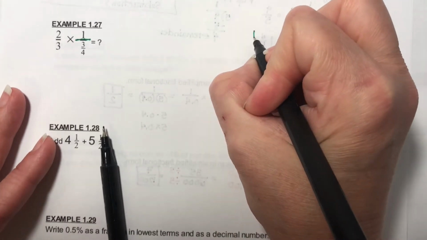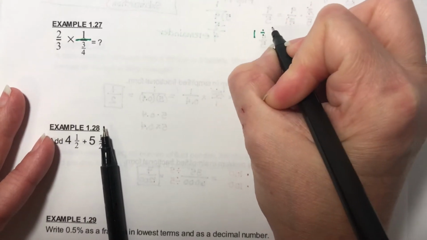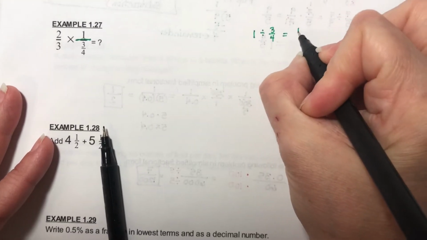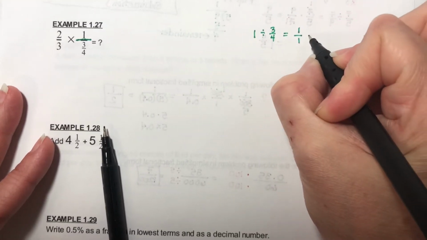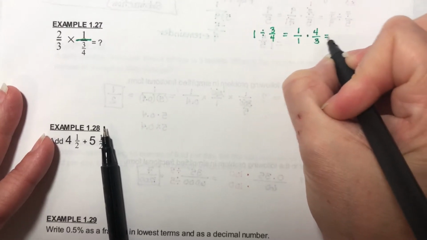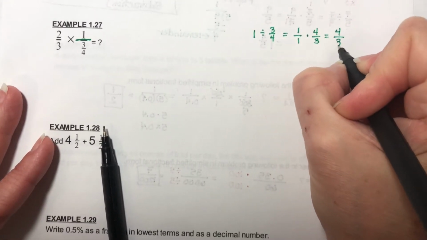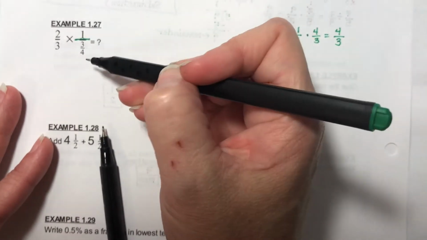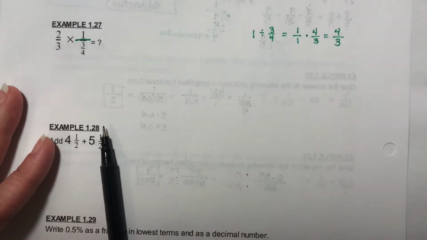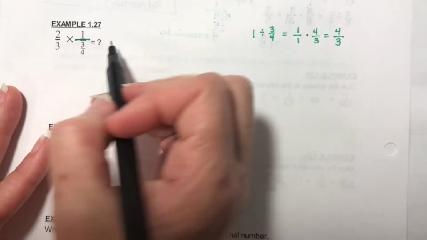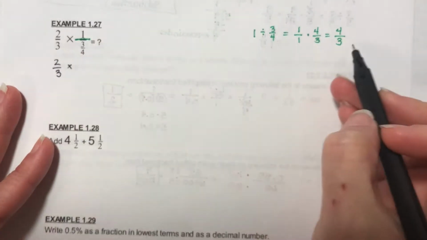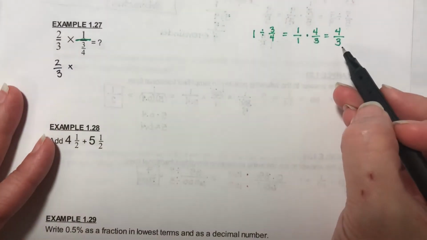This is the same thing as 1 divided by 3/4, which is the same as 1, which you can think of as 1 over 1, times, flip that one, 4/3, which is 4/3. Anytime you have 1 over a fraction, you're just going to have the reciprocal of that fraction. So 2/3 times 1 over 3/4 is 2/3 times 4/3.